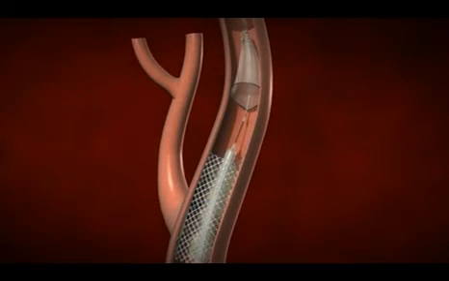The body will cover the stent with a thin tissue over the next month or two, so that it won't be a bare metal stent anymore, but it'll actually have some healed tissue. Following the stenting, we go in and perform angioplasty again with a larger diameter balloon and really stretch the stent open.